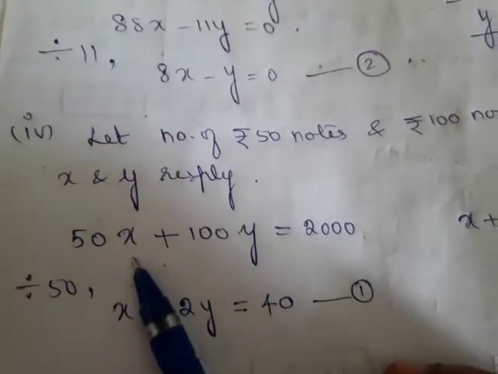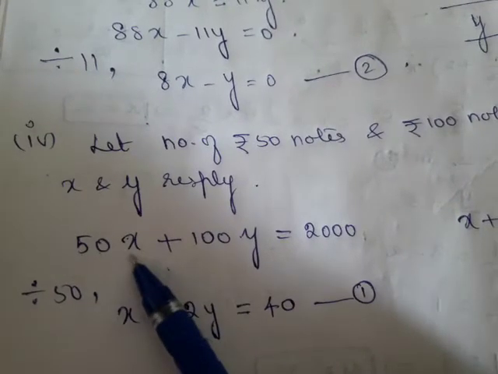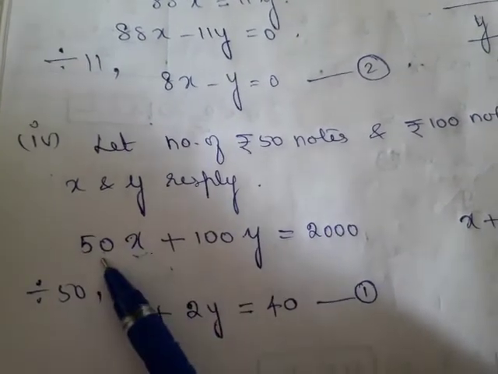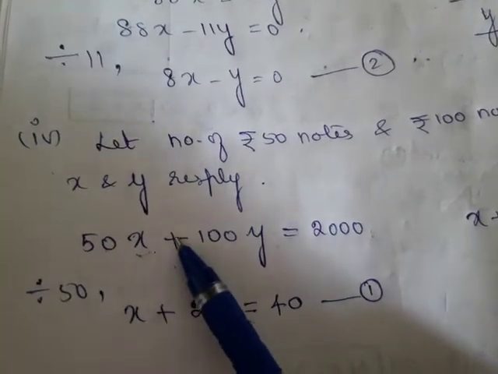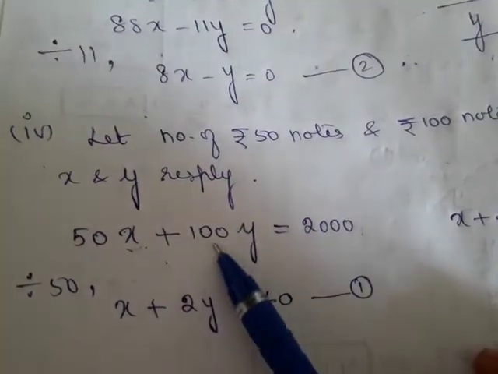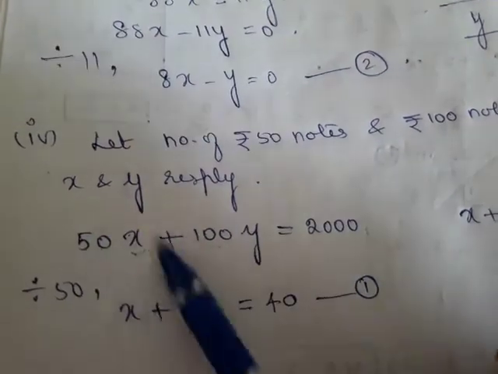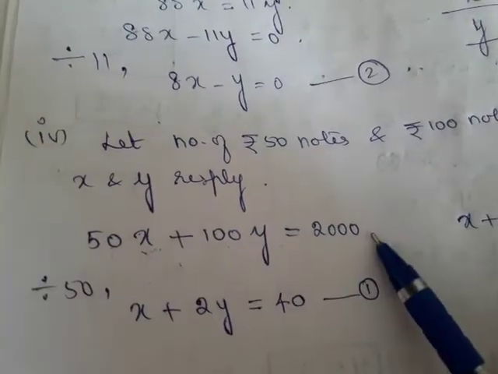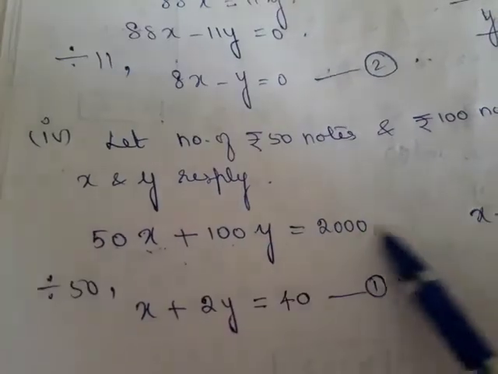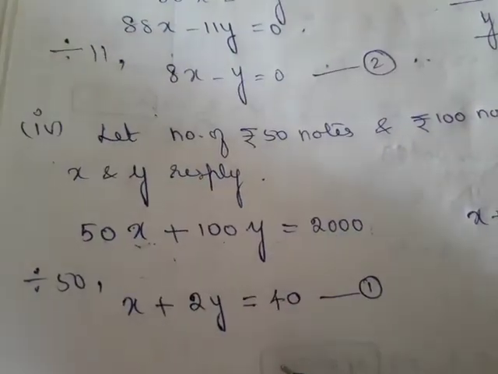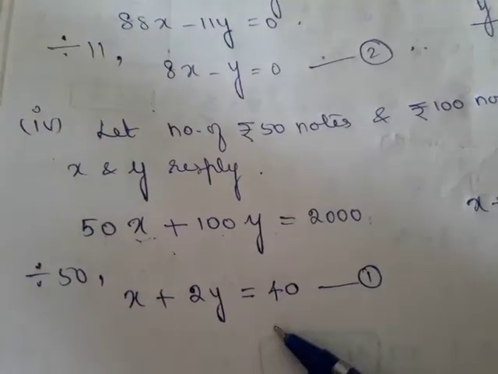The same way here, x 50 rupees notes, so 50 into x: the number of notes into the value of the note. The value of the note is 50. So 50 into x plus the value of each note, 100, into y, the number of 100 rupees notes. So 50x plus 100y equals 2000. Since all three have a common factor 50, I am dividing the entire equation by 50 to reduce it into a simpler equation. So we will get x plus 2y equals 40.